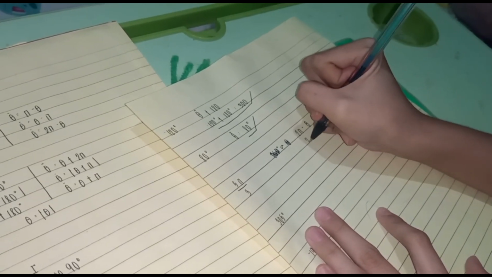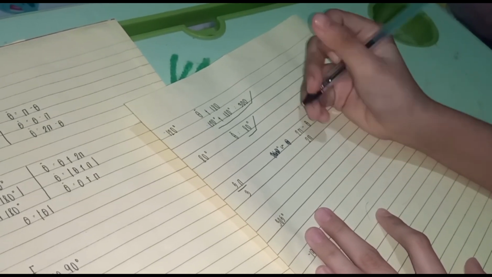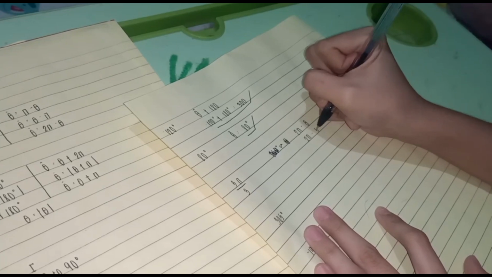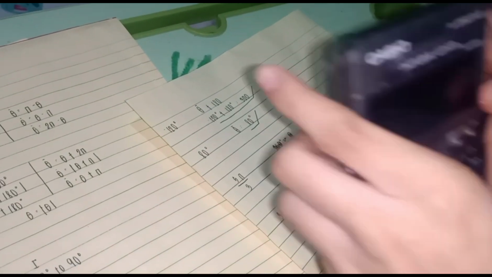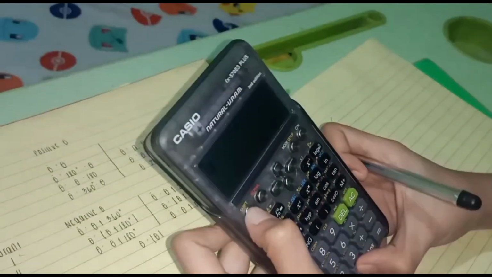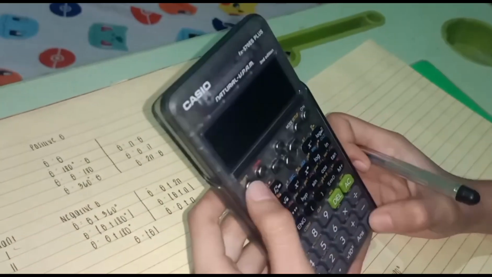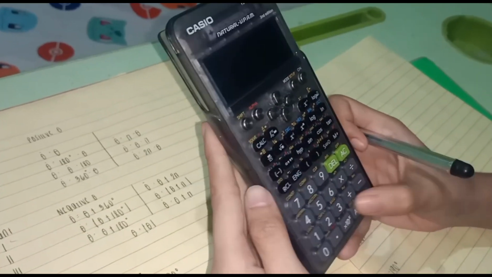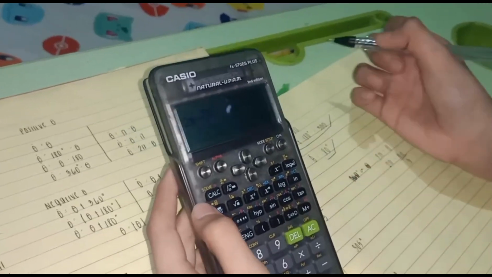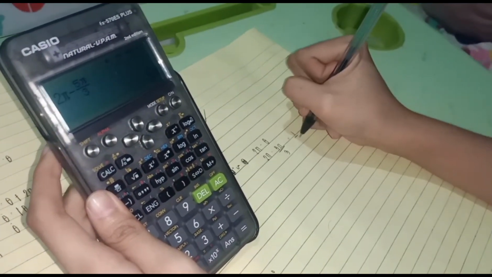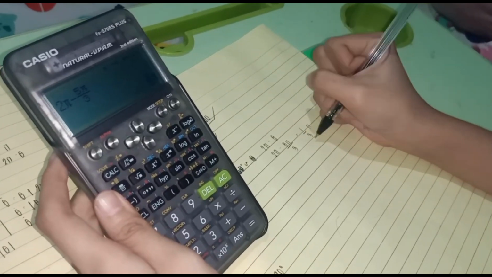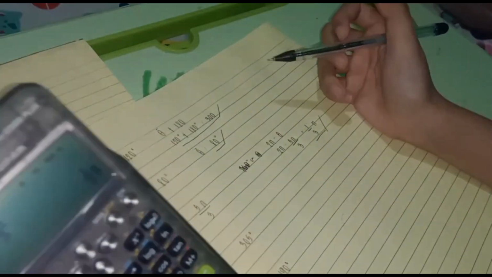2 pi minus 5 pi over 3 is equal to pi over 3. So this is the final answer.